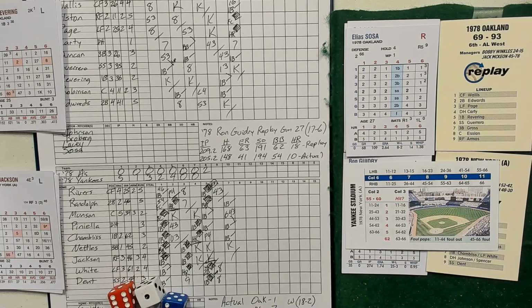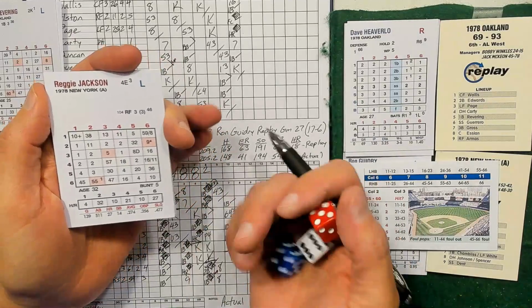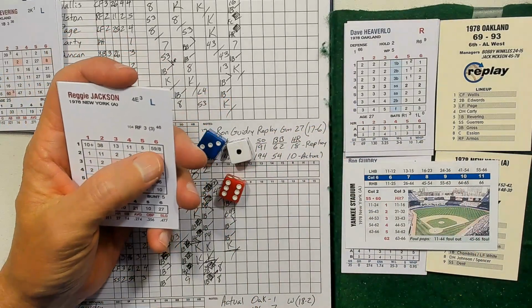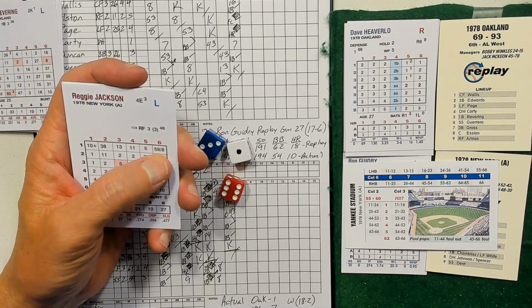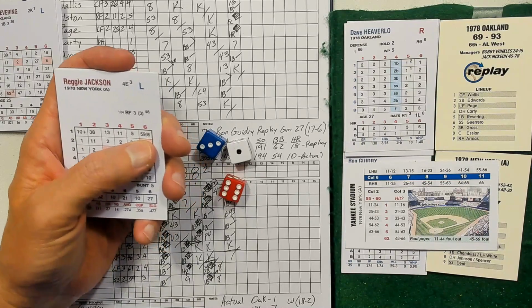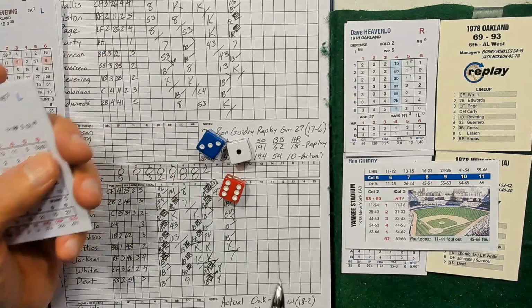And they're going to go to, let's see, Sosa. They're going to go to the bullpen again, timeout. Dave Heverlow on in relief. Reggie Jackson, 6-1. 6-1's an 8. No ballpark check. 6-3 is a 2, so a 10. That's a single to center.